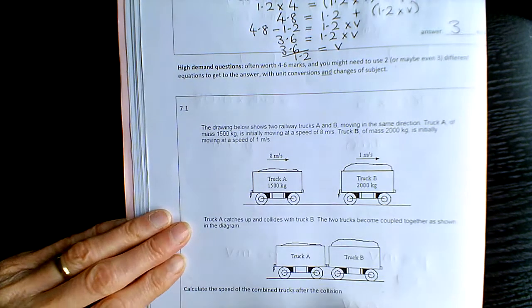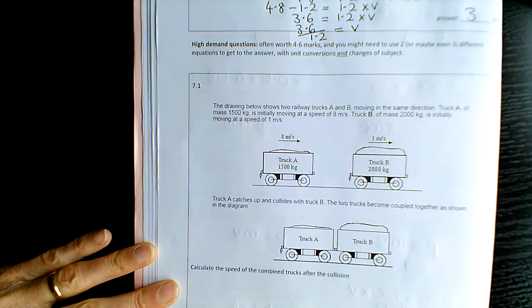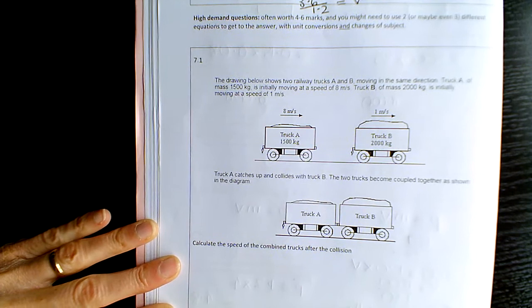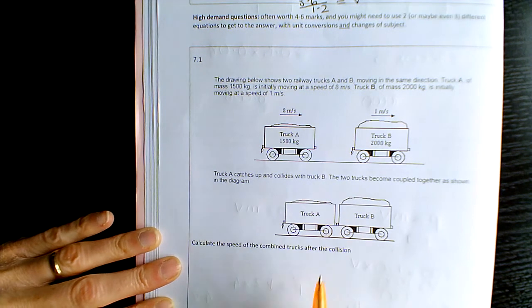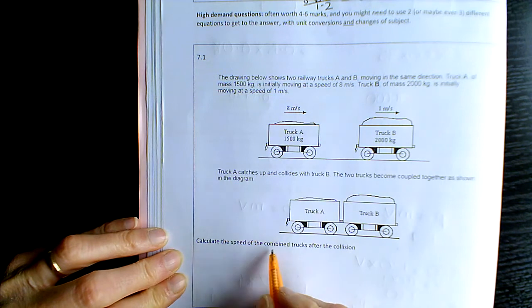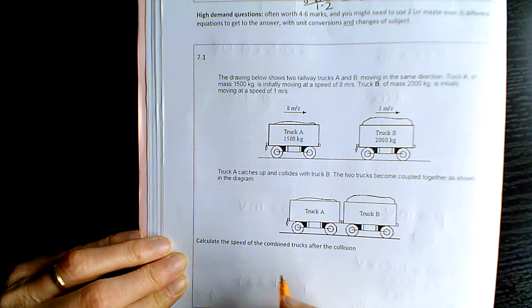Okay, next question. Okay, so this is similar to the previous question. The only thing is that in this collision, when they collide into each other, they actually stick together on impact. And the question is, calculate the speed of the combined trucks. So once they've stuck together, what's their combined velocity after the collision?